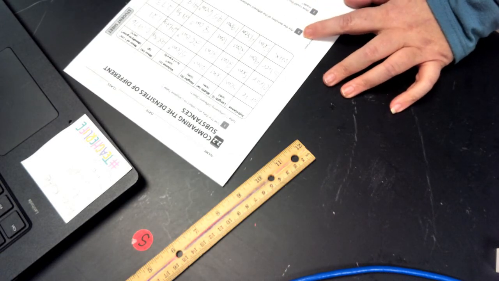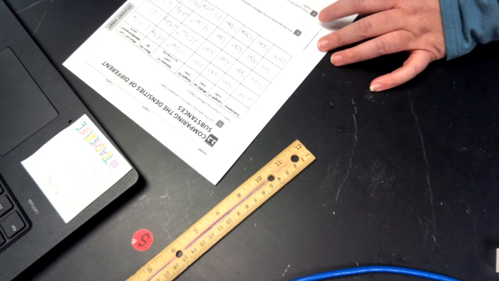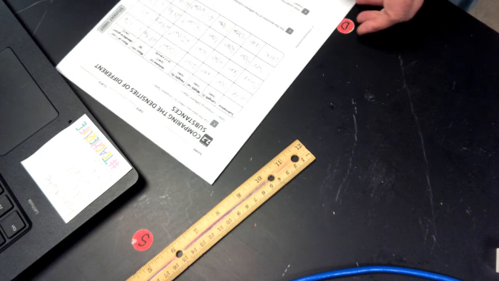Number 2 says, are the densities of the different substances the same or different? We've all calculated them and they are all different. And it says, number 3, how could this information be used to identify the substance from what the object is made? Okay, so here's our chart right here with all of our numbers.